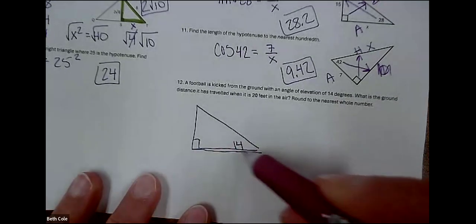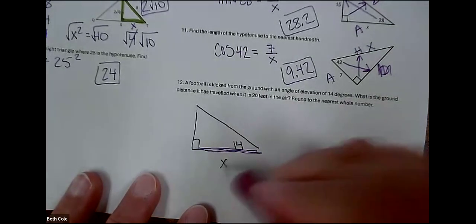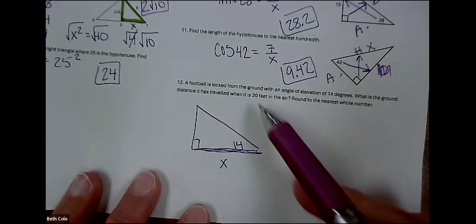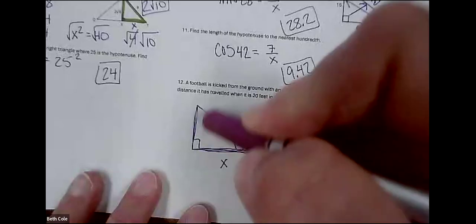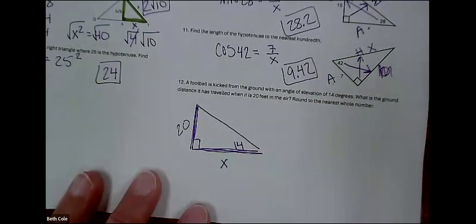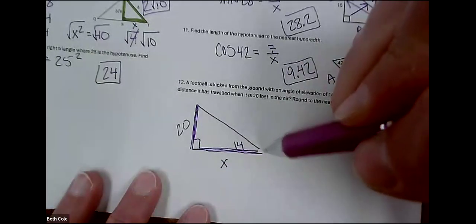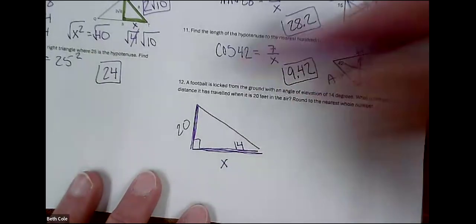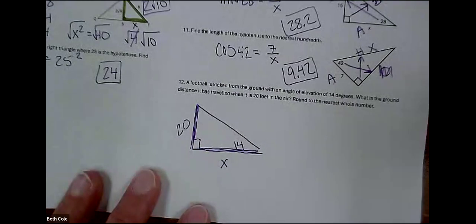What is the ground distance? This is the ground down here, all right? So that's x. And it says the ball is 20 feet in the air. So 20 goes right there. I'm not going to try and draw a football. I can't draw. But do you get that the football was down here on the ground? It got kicked up into the air? Okay. So now we're going to label.